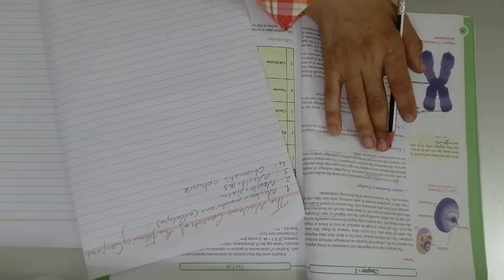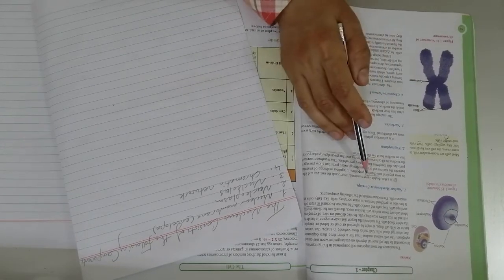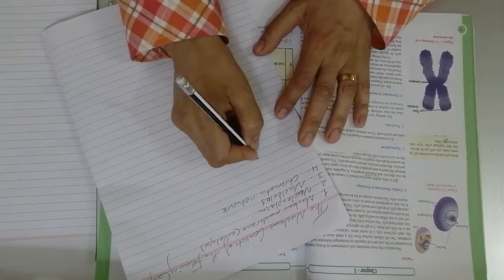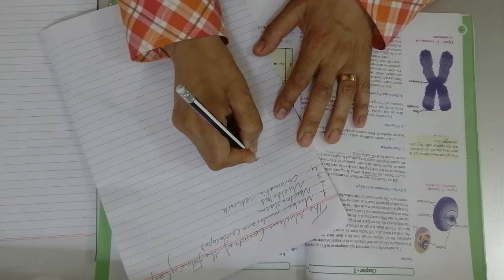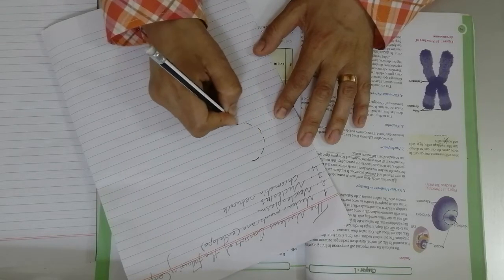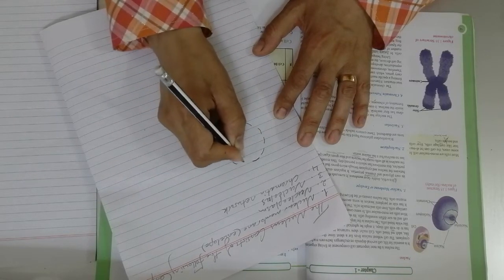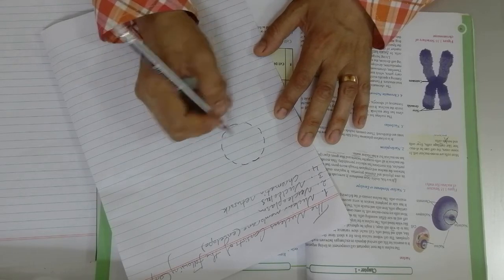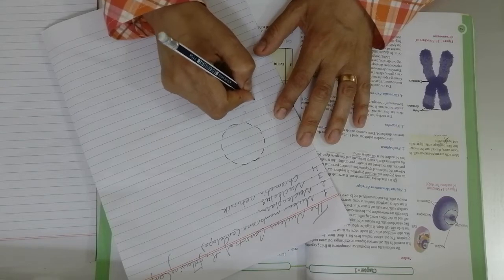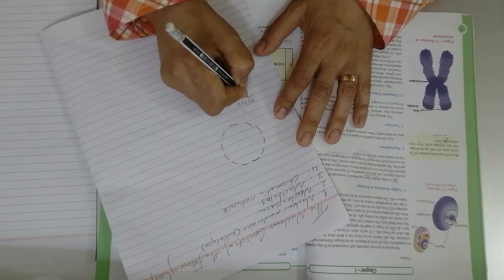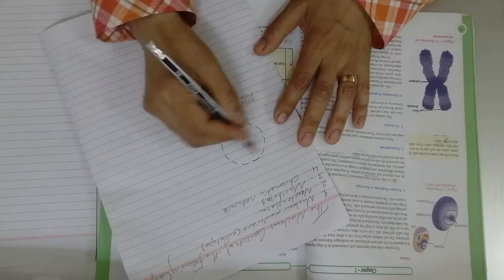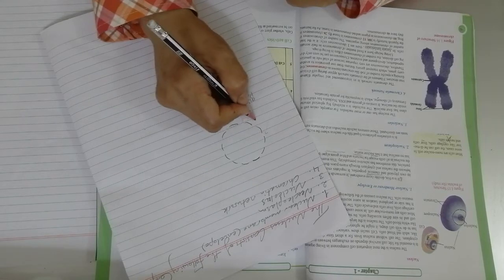So here we come back to the nuclear membrane. Let's draw the nucleus. This is the nuclear envelope that surrounds the nucleus. I left these spaces here, which are the micropores. This is a micropore, and all of these are micropores.